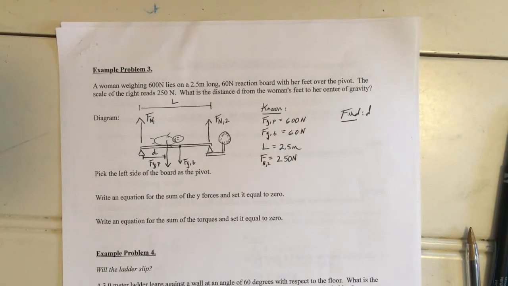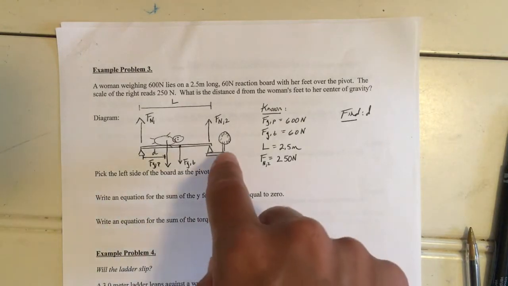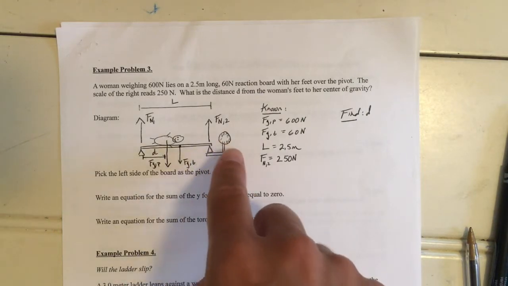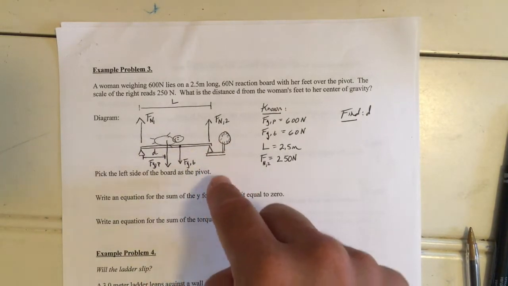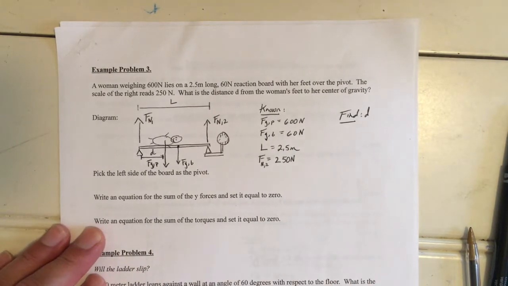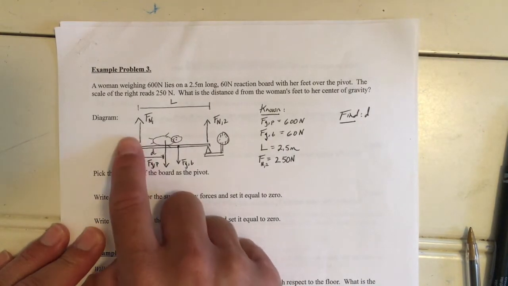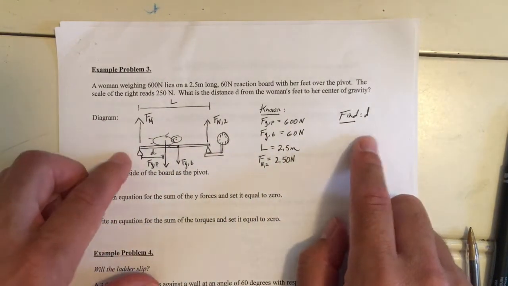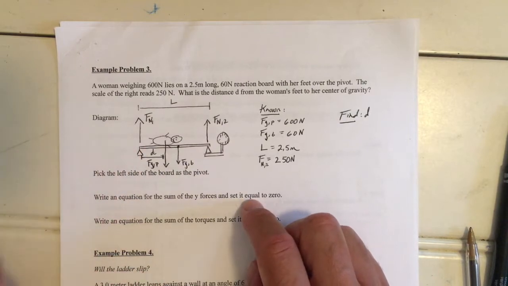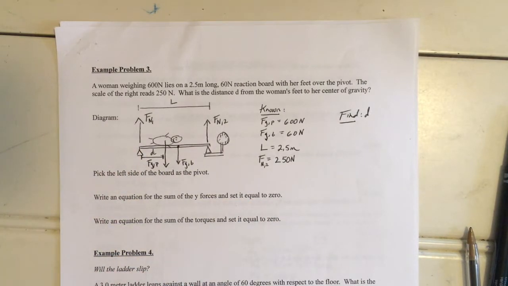All right, example problem 3. This is very similar to example problem 2, except now we have a person lying on the board, and we have a scale here on the other side, which is telling us that scale reads 250, so it's telling us the force it's pushing up with here, Fn2. We do not know Fn1, and we want to find the distance to the person's center of gravity, which we don't know.